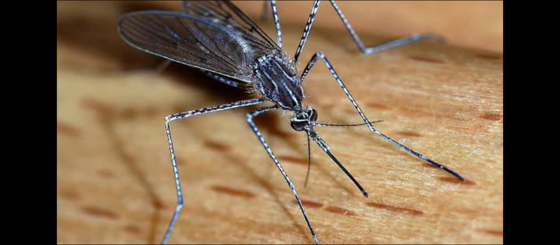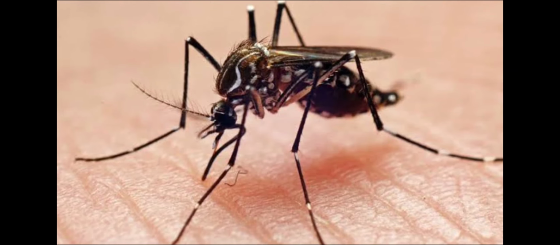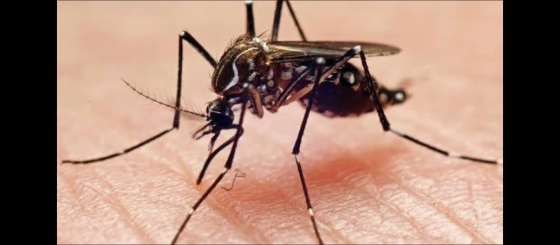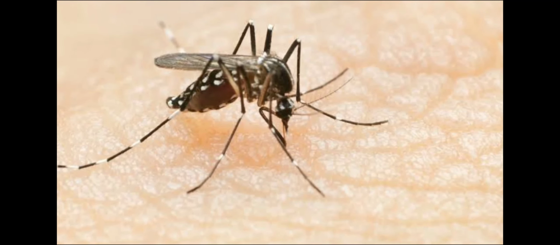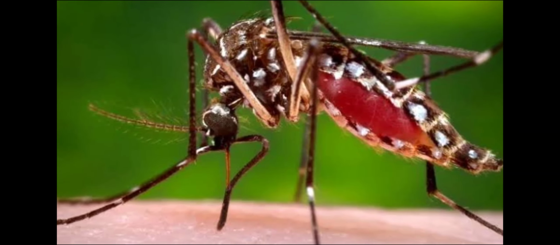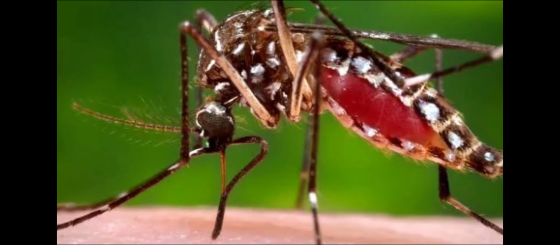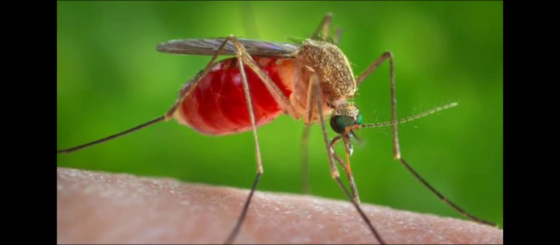Let's jump to the 5th and last stage of the life cycle of a mosquito. The 5th stage is adult. When development is complete, the pupal skin splits and the adult mosquito emerges. The newly emerged adult rests on the surface of the water for a short time to allow itself to dry and all its body parts to harden. These are the example pictures of the adult.